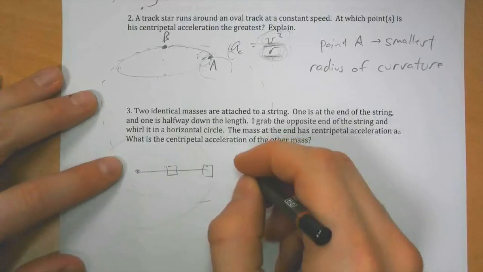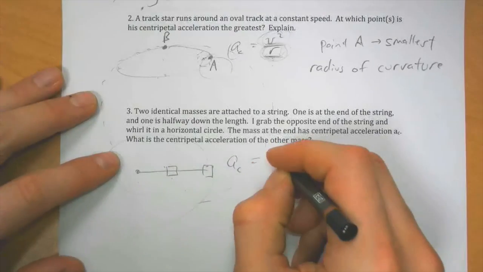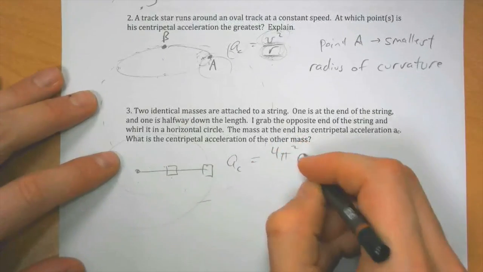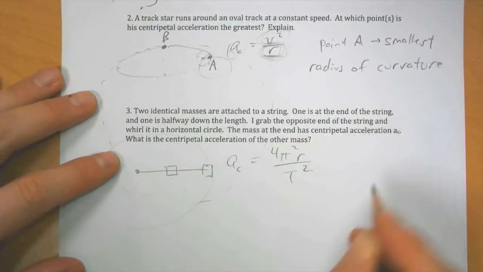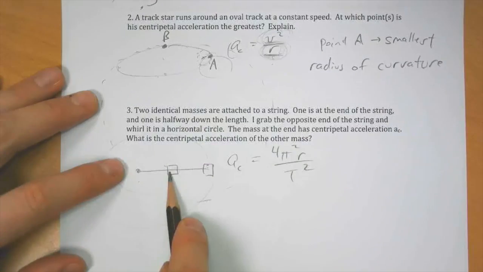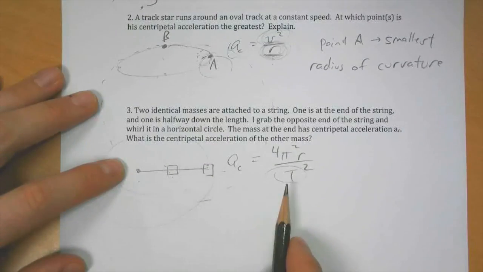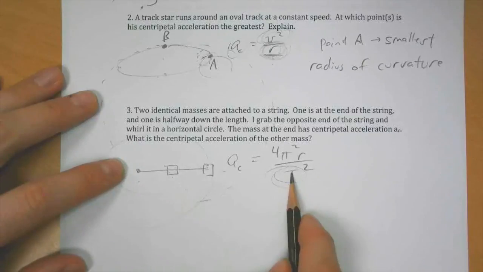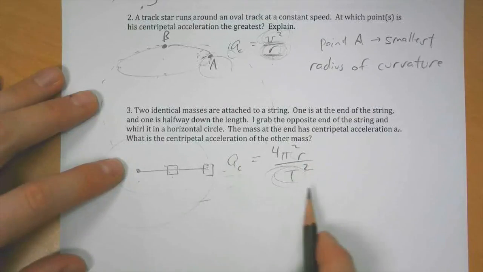Well, in this case, it's better to consider the other version of the centripetal acceleration formula, because what they share in common is the period. They're both going to take the same amount of time to go in a full circle. So the period's the same.